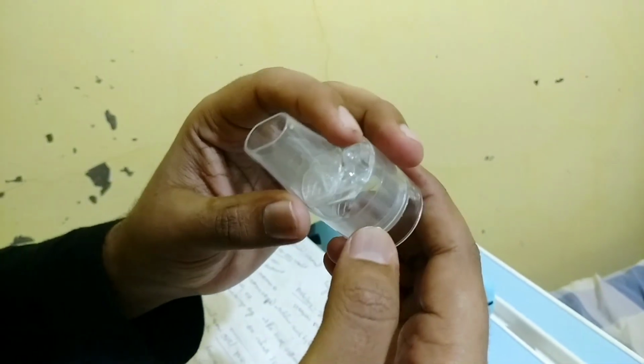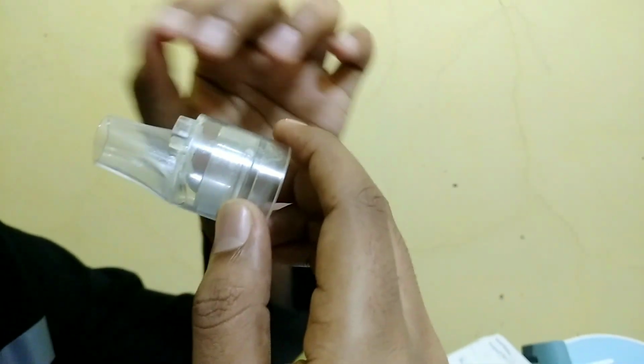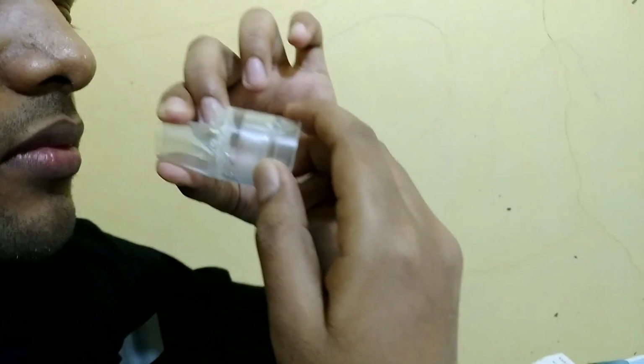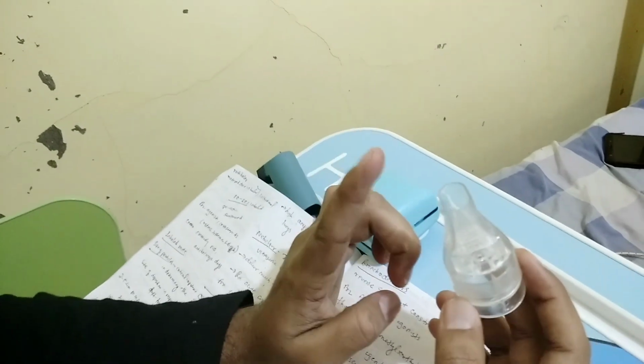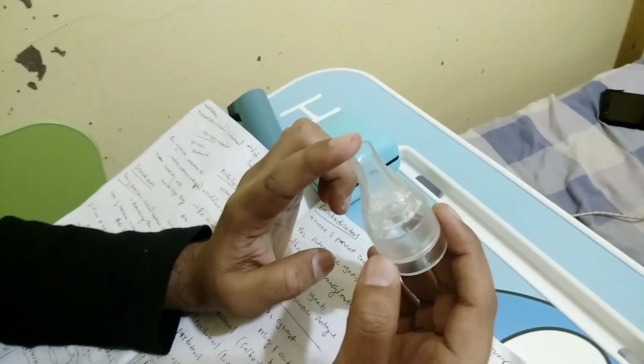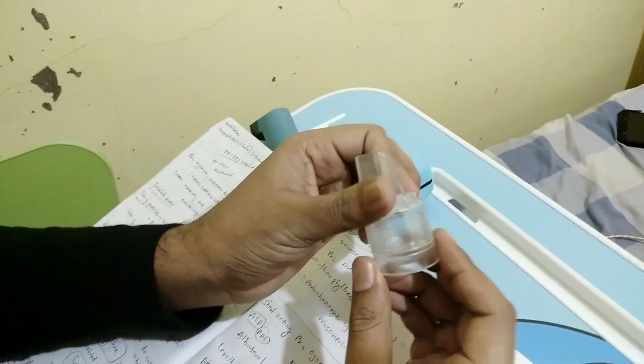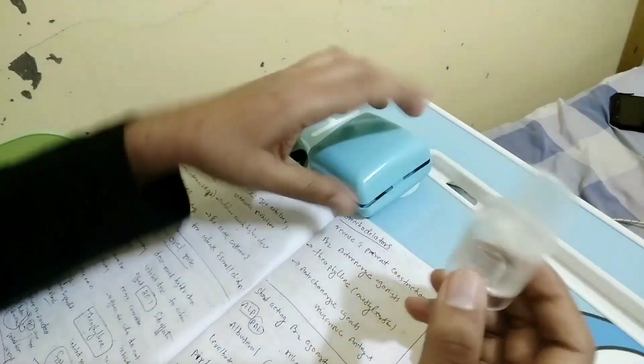Next, we take it in the mouth like this and hold your breath. Yes, like this only, guys. Just take one puff and wait for 2 minutes before the second puff. So this is the way we have to use a rotahaler.